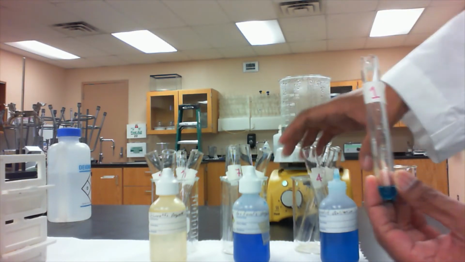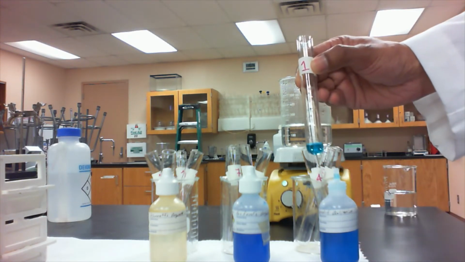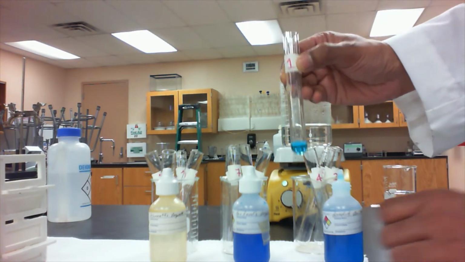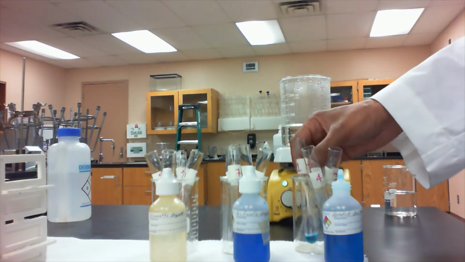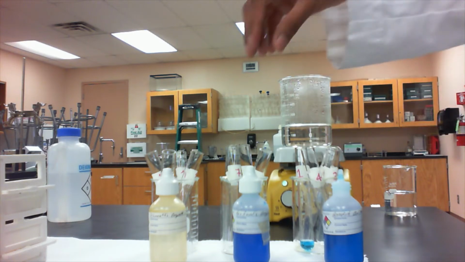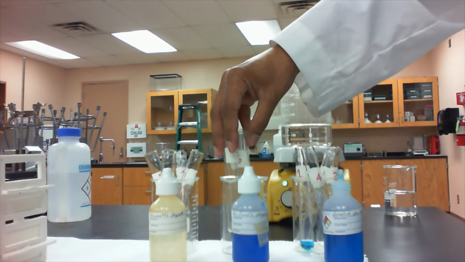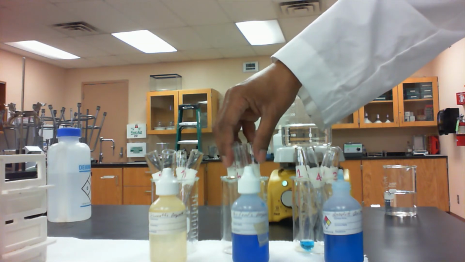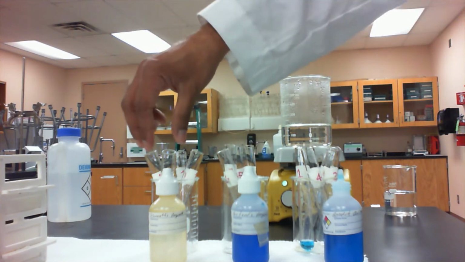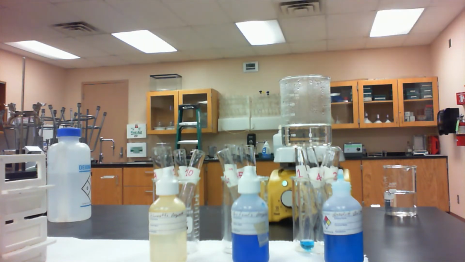So in my first group of 4, in test tube 1, I've already added 20 drops of my Benedict's reagent, and I'm going to repeat that for the other 3 test tubes in this group. Then I'll add 20 drops of my Barfoed's reagent into test tubes 5 through 8, and then 20 drops of the Seliwanoff's reagent in test tubes 9 through 12.